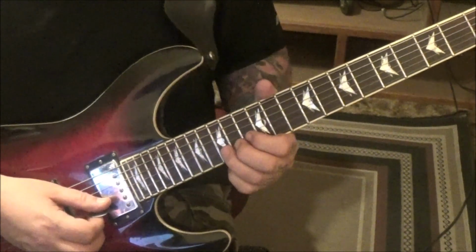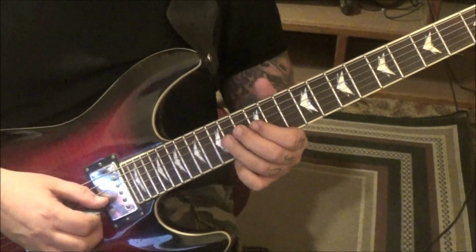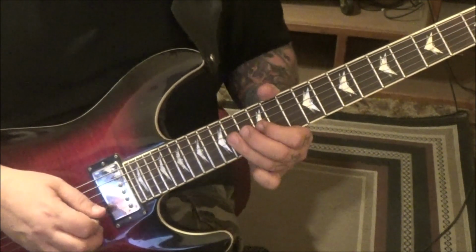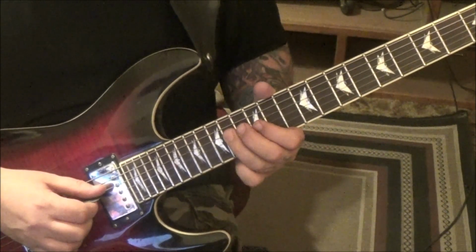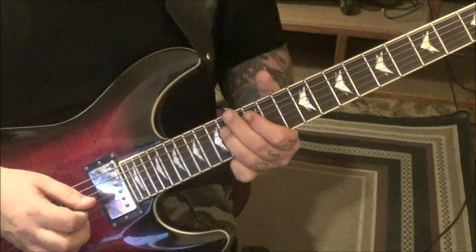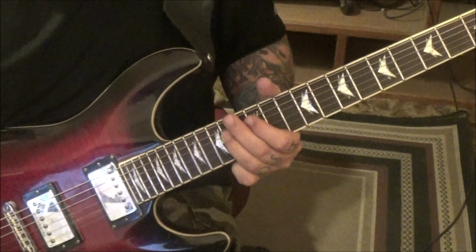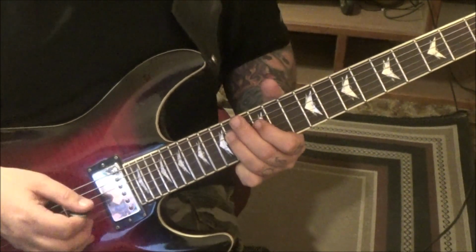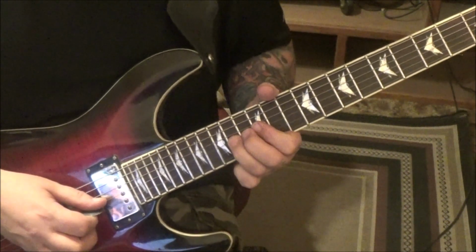Bend, release, pull, 15. 31 seconds, we're going to bend 15B. And then 12, 14G. But check this out. Now we're going to alternate pick. Go 14 DG, DG, D. And then 12, 14 on the G. And then bend, release, pull to 12.